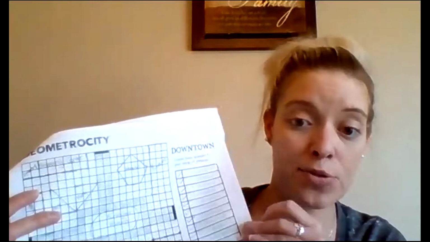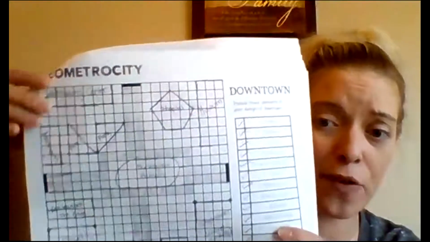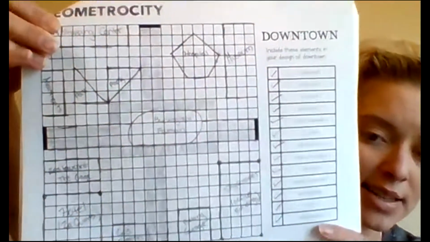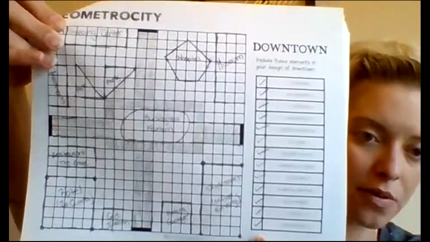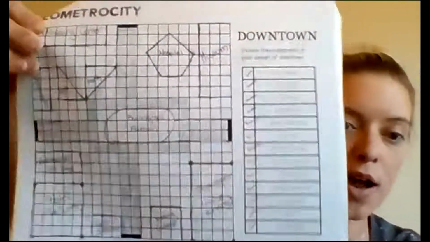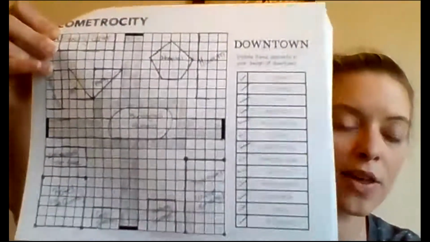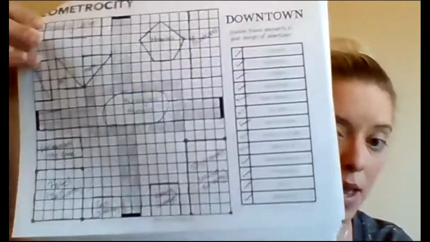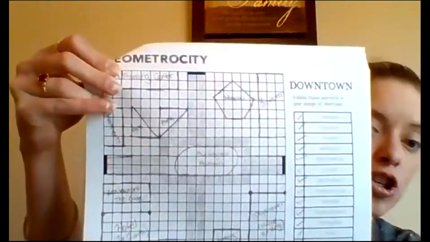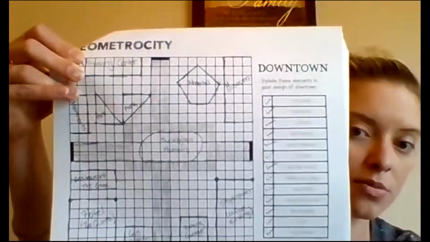So I chose the downtown area as my first one, okay? So you can see as I did that there. All right, and as I went, I checked it off, okay? So if you do one of these, whatever 4 you choose, if you do one of them a day, it won't be overwhelming, okay? And again, make sure you color yours. I just wasn't there yet, okay?